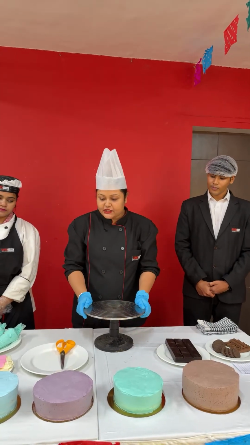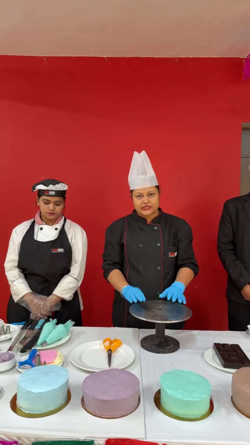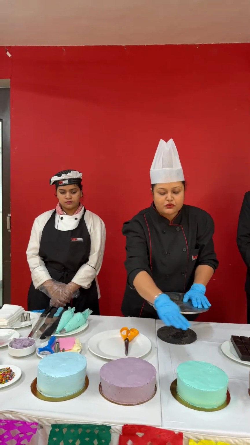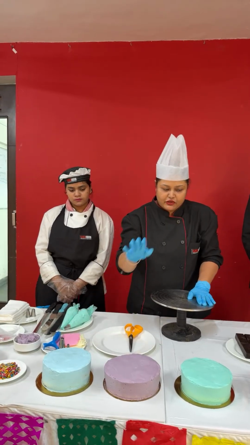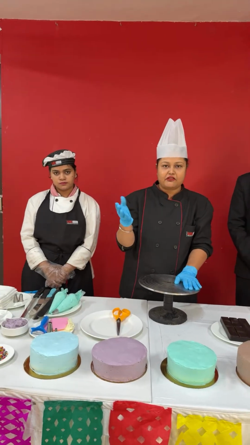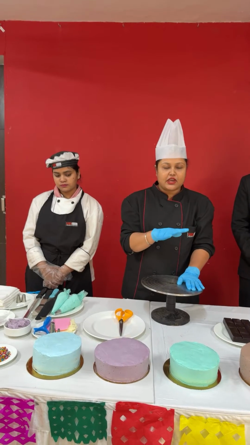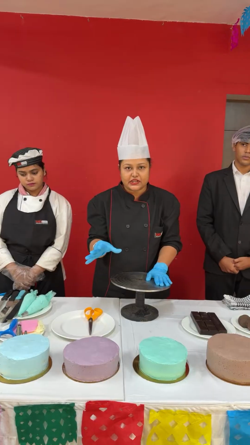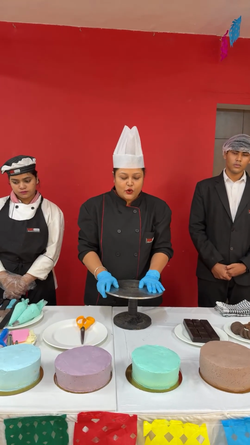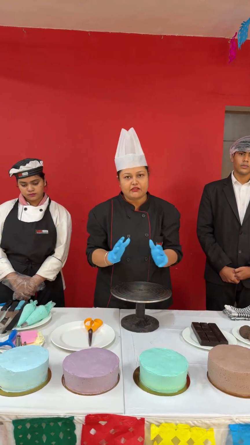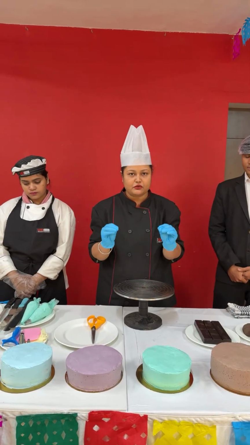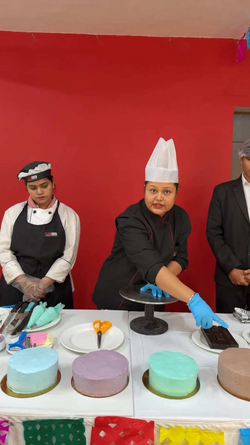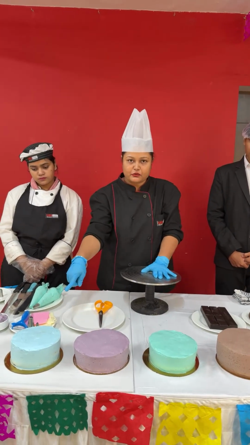So before starting the workshop, we will need some materials. For example, as you can see, we have already prepared 4 types of cake bases. We have baked the cake, cut it into layers, applied sugar syrup, and then applied whipped cream between the layers. And then outside also we have already done the layering of the frosting or icing. So this is a chocolate cake and all the other 3 are vanilla cakes.